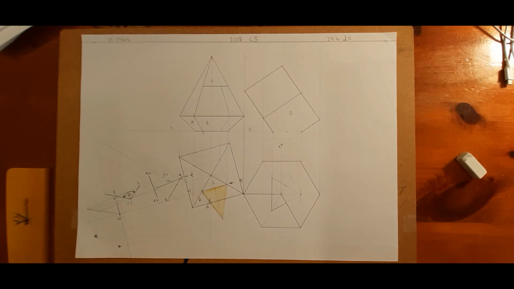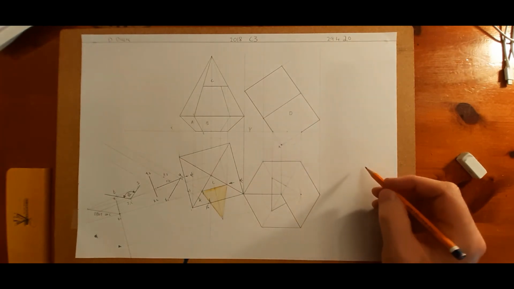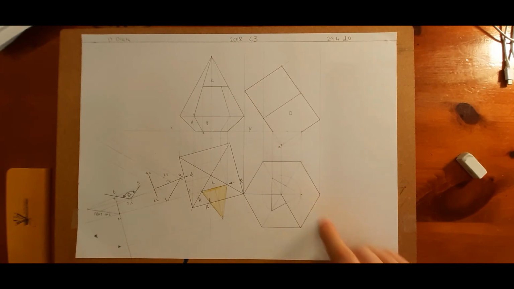Now, to go back to the question, it is asking us to determine the true inclination of the surface D to the horizontal plane, okay? Now, as soon as it says that to me, I know that I need to see an edge view of that. And it's also saying, hence or otherwise, determine the true shape of the surface D. So very similar to what we did in C here. If we get an edge view, okay, so this was an edge view of C, the surface C there, we'll do the same thing over here. And what we can do then is go get that and rabat it down, bring it out, and we'll be able to get our development, okay?